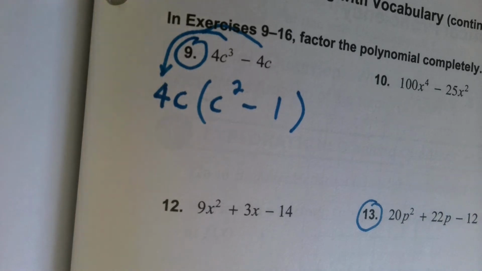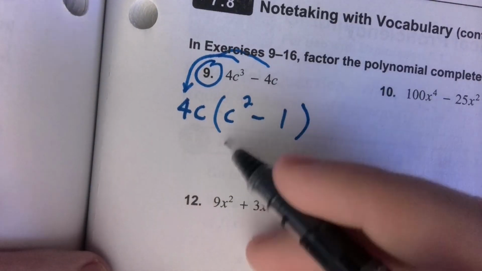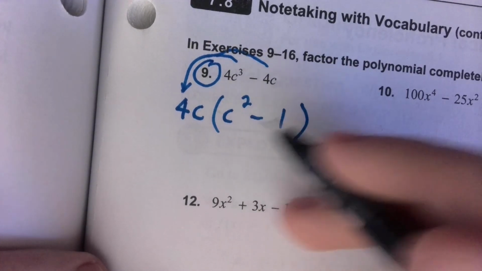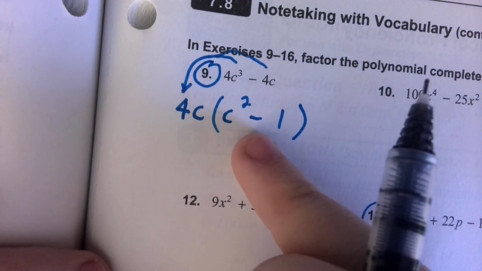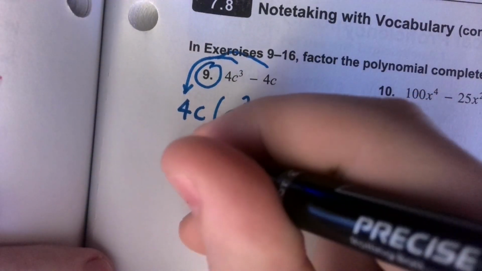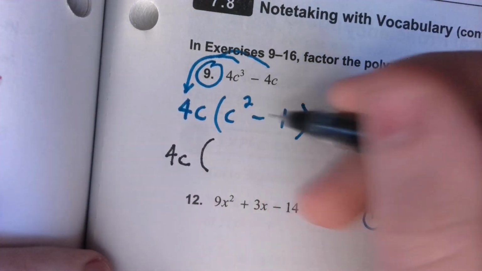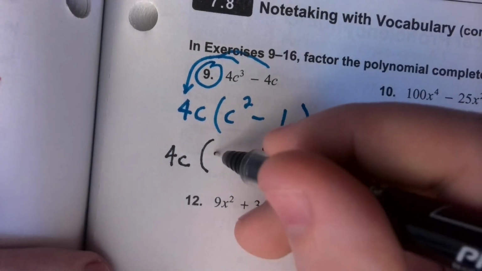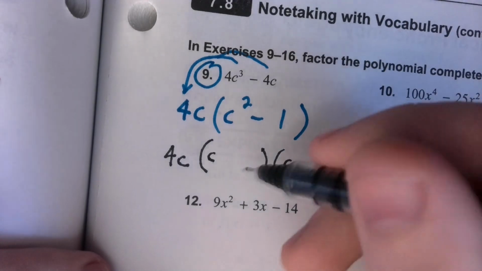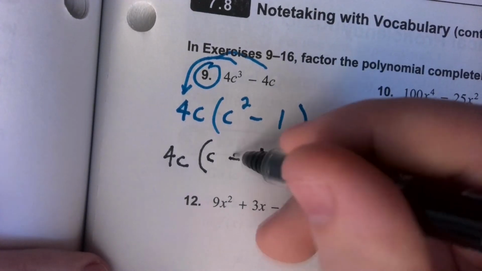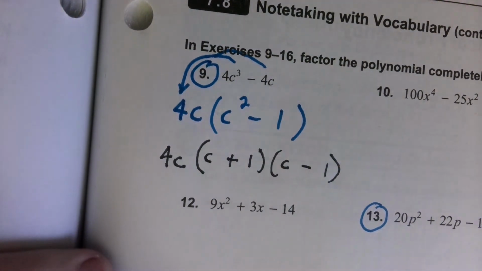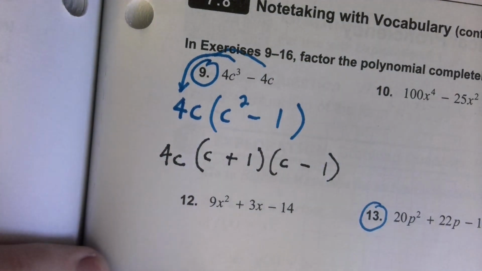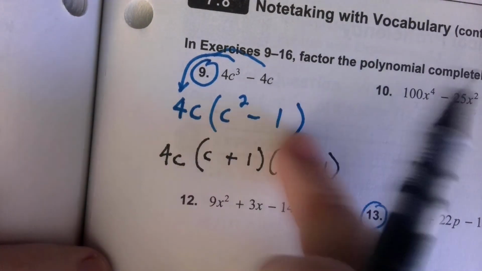Now you might recognize that c squared is c times c. It's a perfect square. 1 is 1 times 1, so that's a perfect square. This is a difference of squares inside of our solution. It means we haven't factored completely. It means that we also need to factor c squared minus 1. Well, the difference of squares pattern tells us we take the square root of the first term, which is c, we take the square root of the last term, which is 1, we put a plus sign in between one pair and a minus sign in between the other. And again, if you're looking for help with this, go back to 7.7. This is factored completely. This is not.